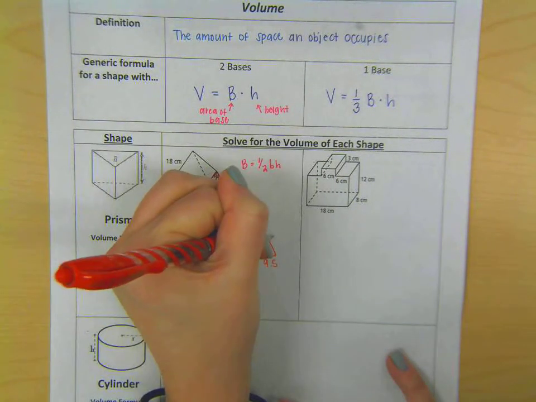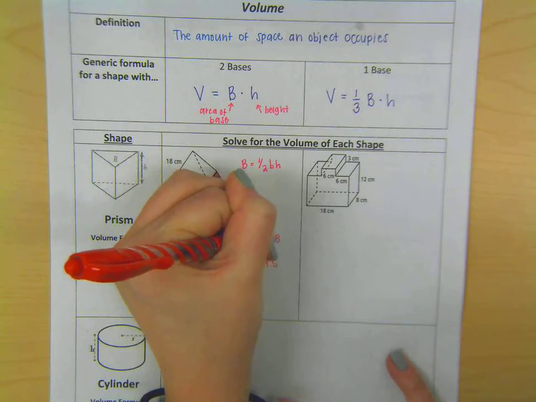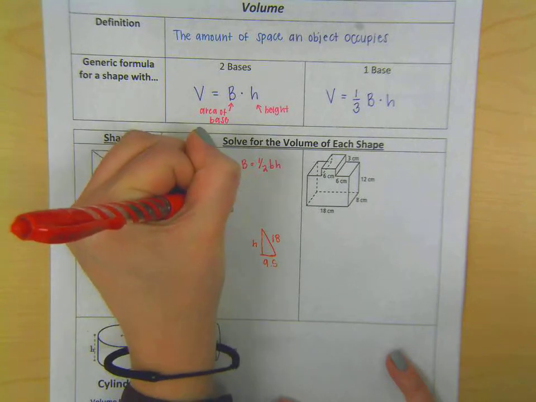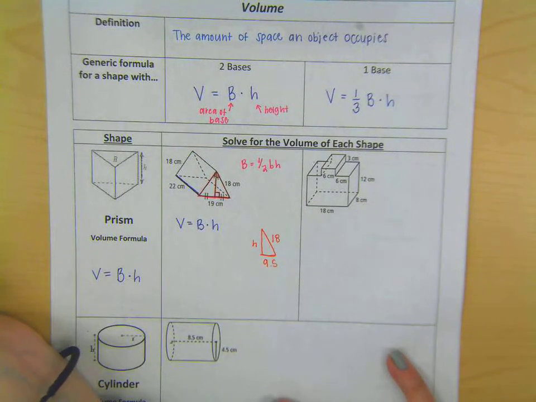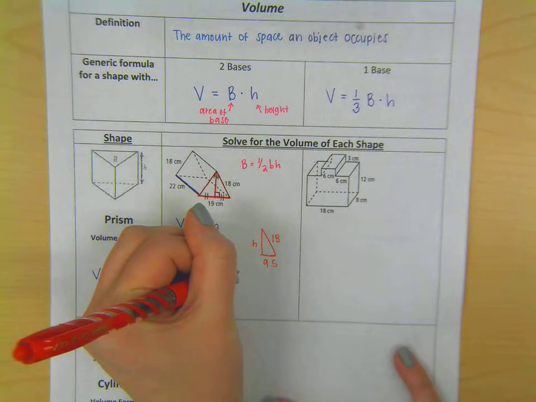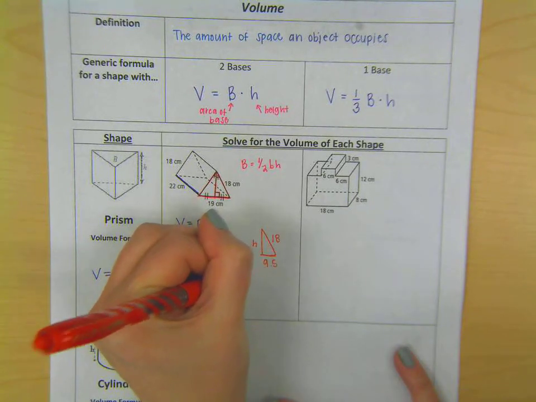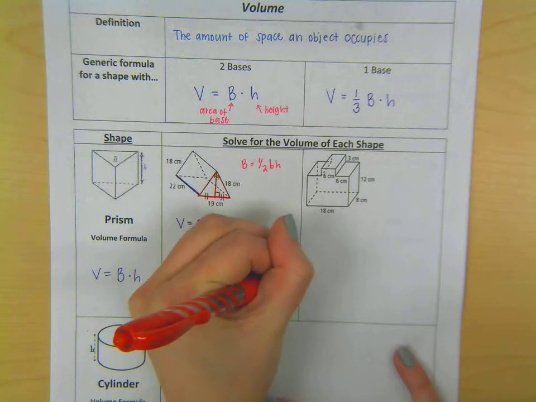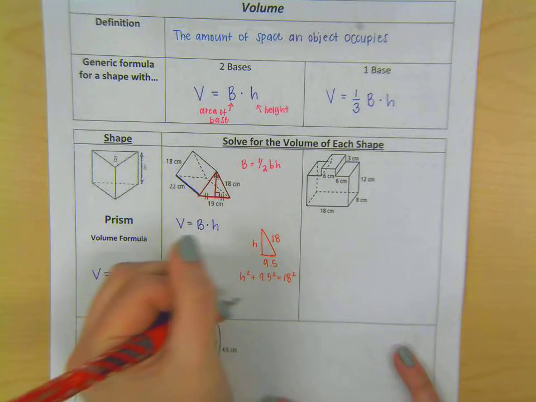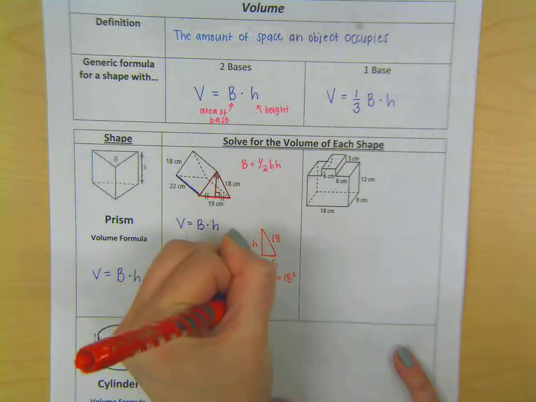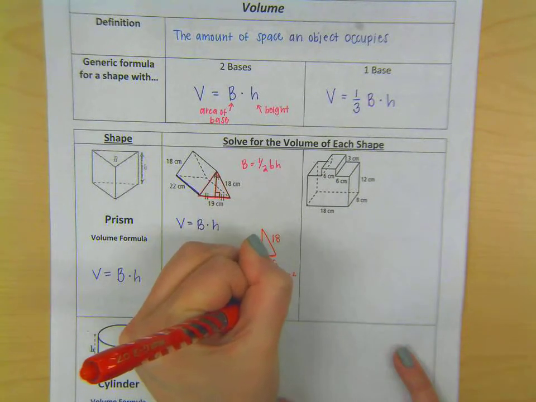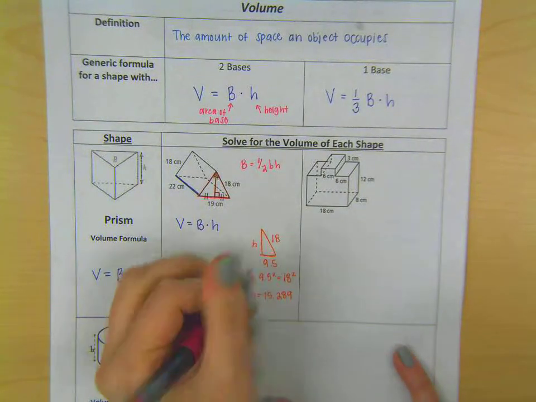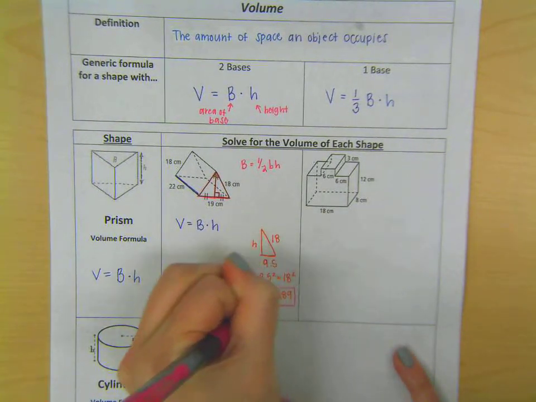We have that our hypotenuse is going to be 18, and we're looking for the height to make sure that it's perpendicular to our base of 19. So then we can use the Pythagorean Theorem. We have h squared plus 9.5 squared is equal to 18 squared. And in the end, when you work that all out, our h is going to equal 15.289. Now that we have the height, we can go ahead and plug back in.